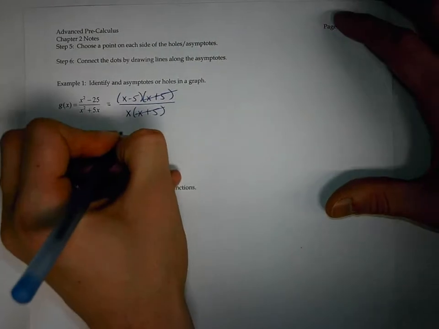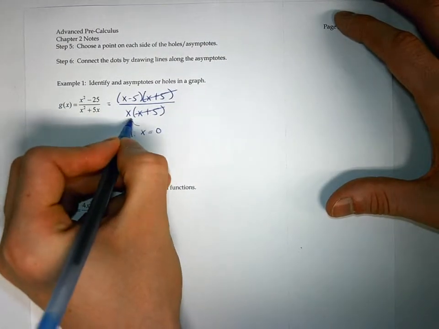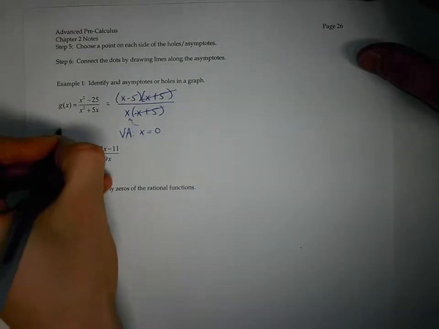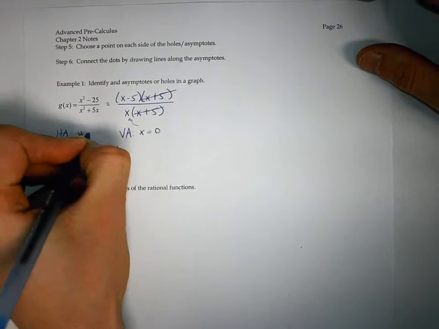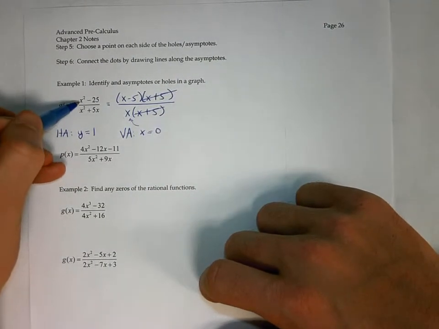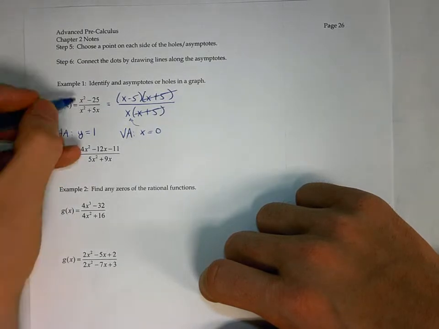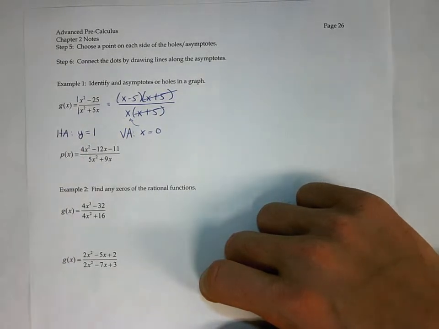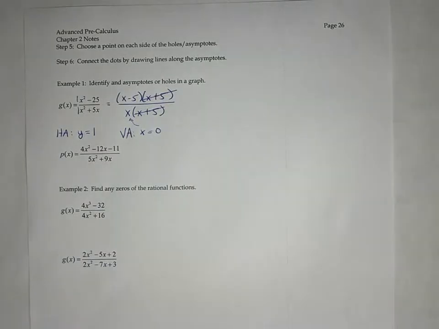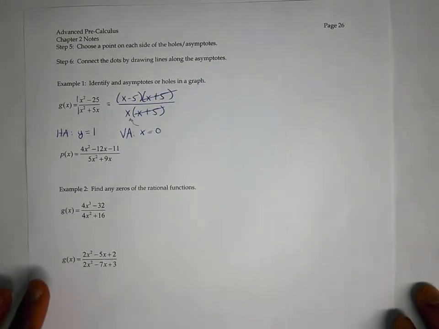So I know I'm going to have a vertical asymptote at x equals 0, and that comes from that x right there. I do have a horizontal asymptote as well at y equals 1, because if I look at my original function, I can see I've got a degree of 2 in the numerator, degree of 2 in the denominator. So then I'm going to take the ratio of the numbers in front since they are identical degrees. So 1 over 1, which gives me 1. So horizontal asymptote of y equals 1.